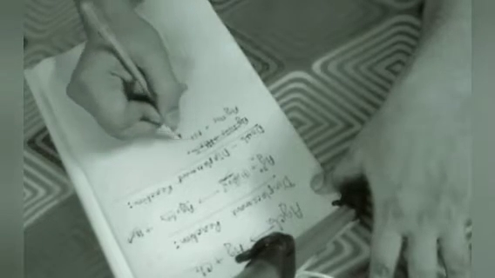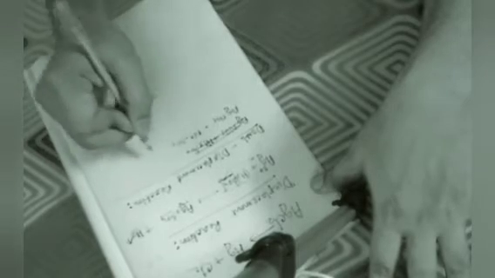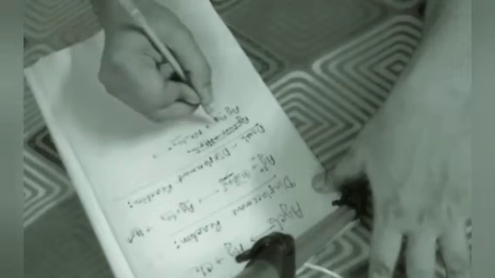Let's write again. AgNO3 plus Na2SO4. Okay, let's react. It means the less energized parts will exchange themselves. This will go to that place and that will come to this place. Got it? Okay, let's go. So if we make it, it will come as Ag2SO4 plus 2NaNO3.